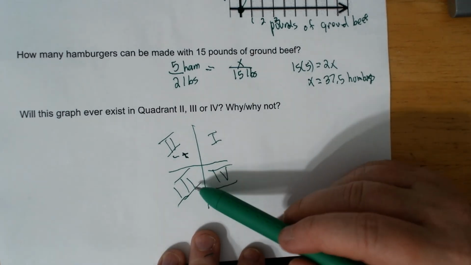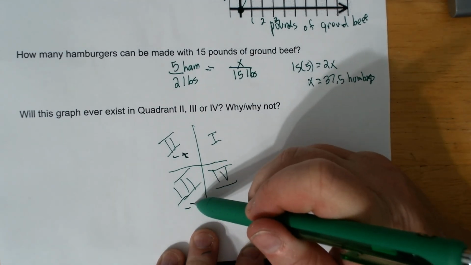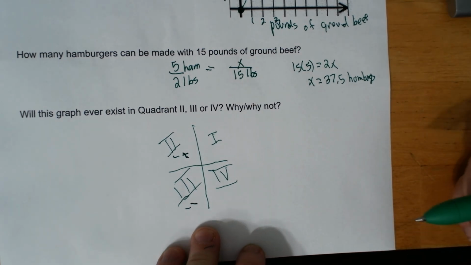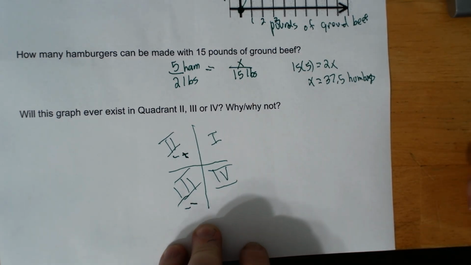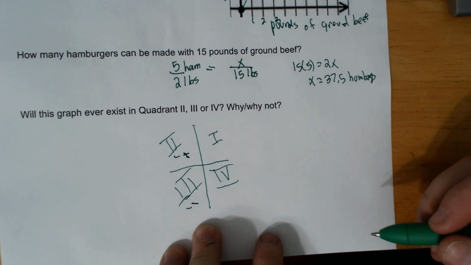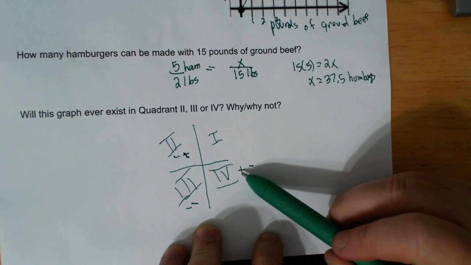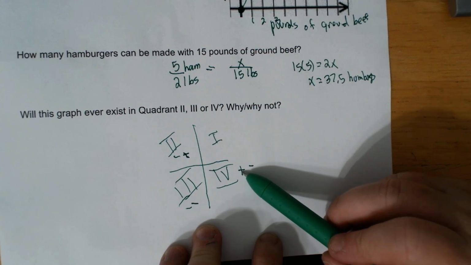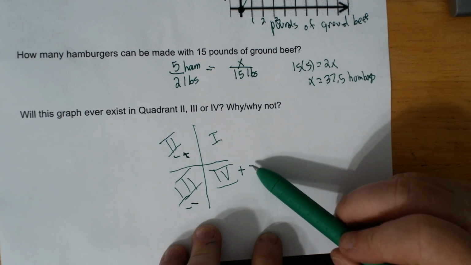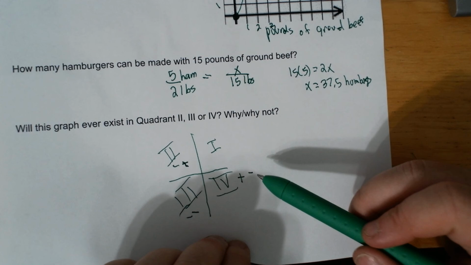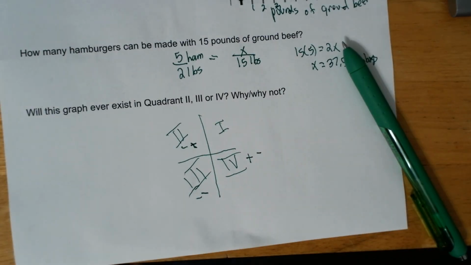No. This is negatives and negatives. You can't have negative hamburgers, and you can't have negative pounds of ground beef. This is positive, negative. You can have pounds of ground beef, but you can't have negative hamburgers. So that is direct variation. Remember that direct variation is the absolutely same thing as proportion.